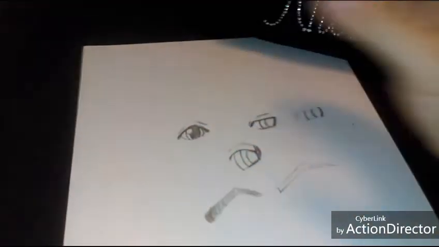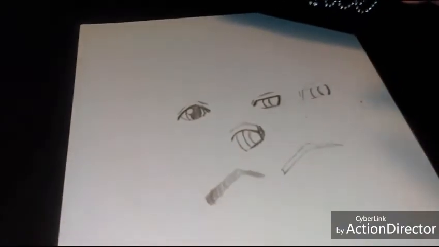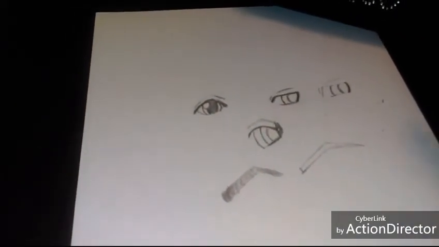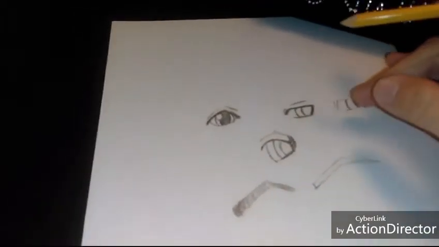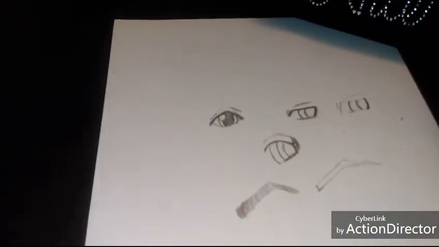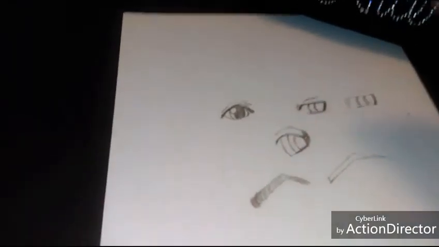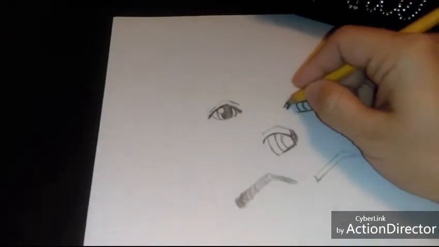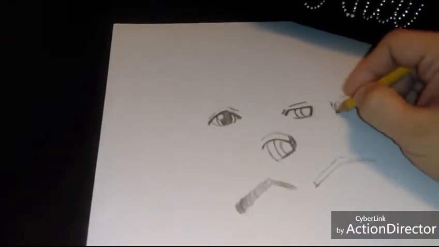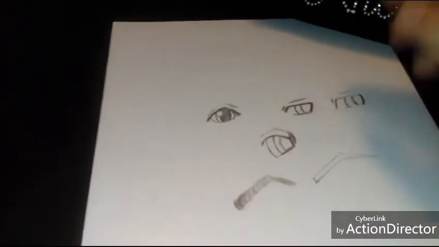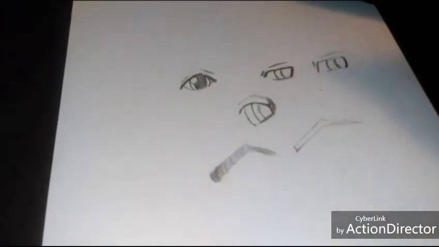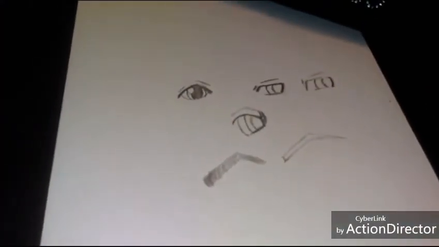So my best feature that I always do on drawings, people love how I do the eyes, because they always say that the way I do the eyes makes them more realistic. And to me, I don't mind. I don't mind helping, giving advice to people.